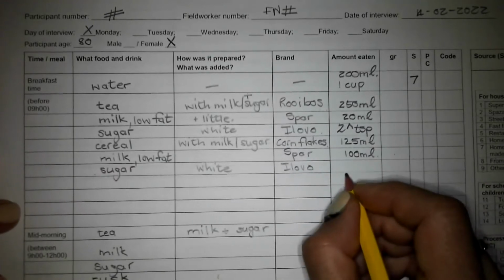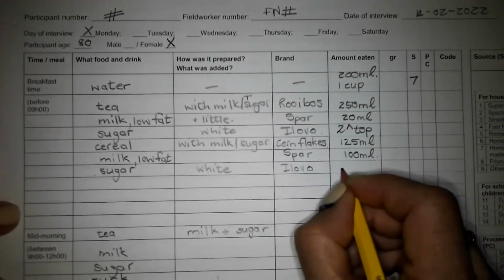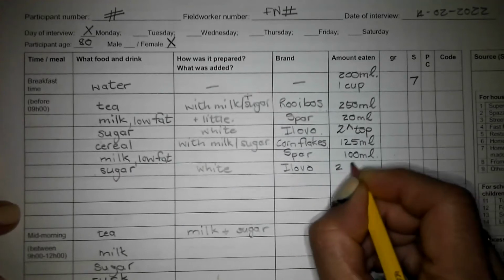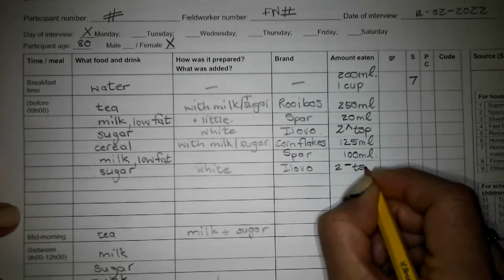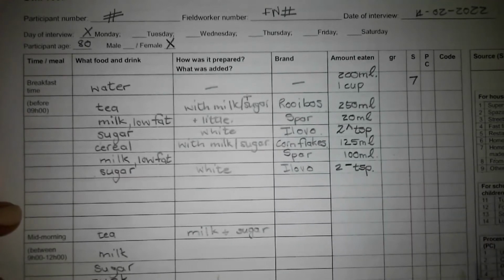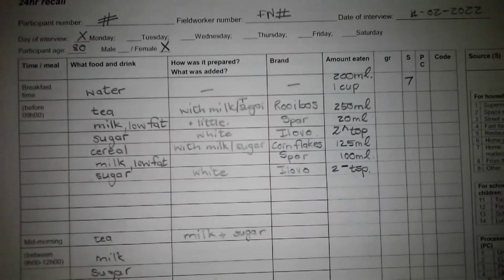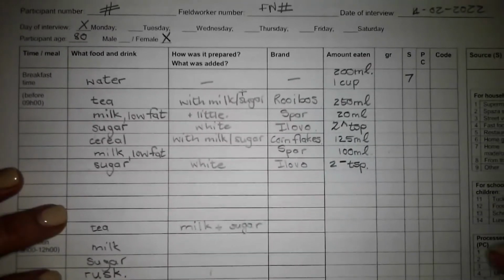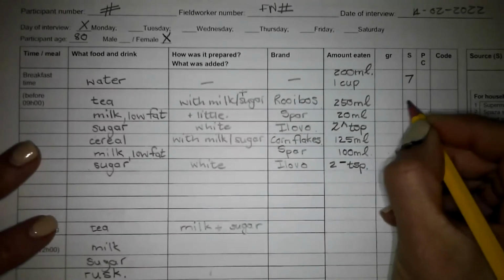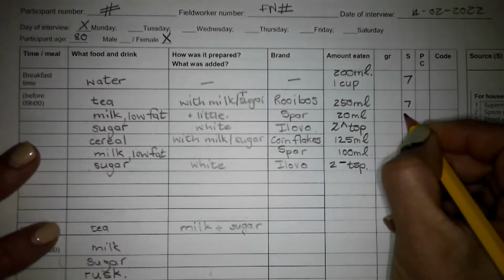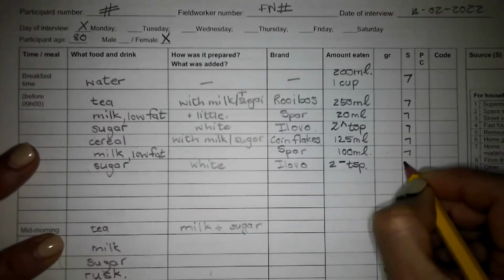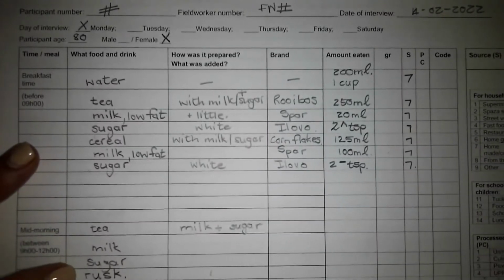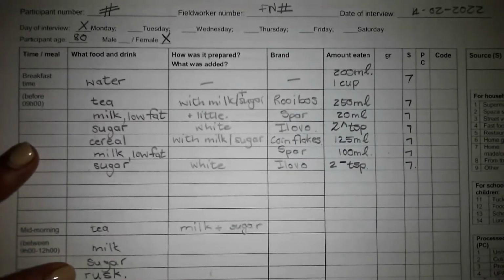And then you also identified that they added 2 level teaspoons of sugar. So that was what they did. And that was all done from the home. So all this was at home. And then they had tea.